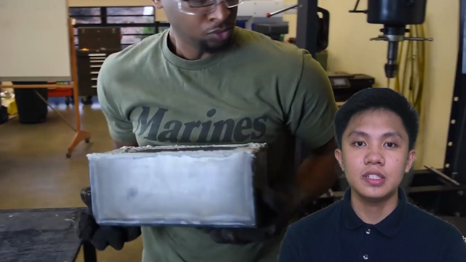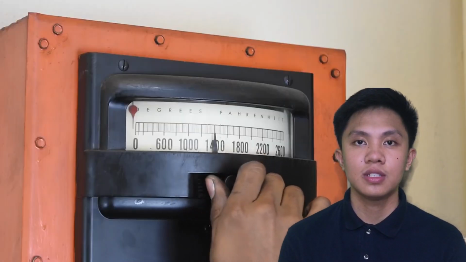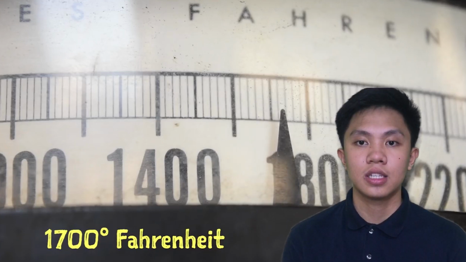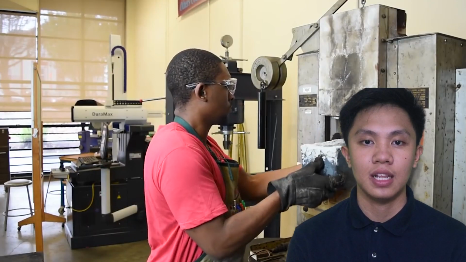The container is then sealed with fire clay, placed in a furnace heated to approximately 1700 degrees Fahrenheit, and soaked at the temperature for several hours. As the temperature increases, carbon monoxide gas forms inside the container and, being unable to escape, combines with the gamma iron in the surface of the steel.